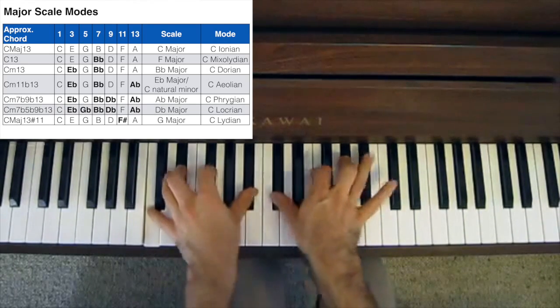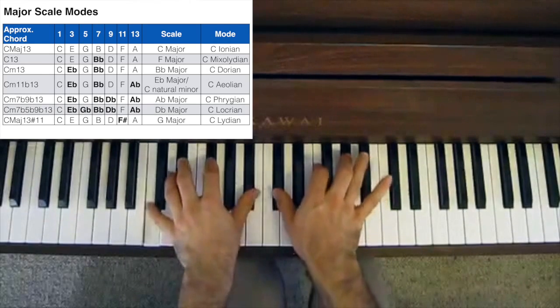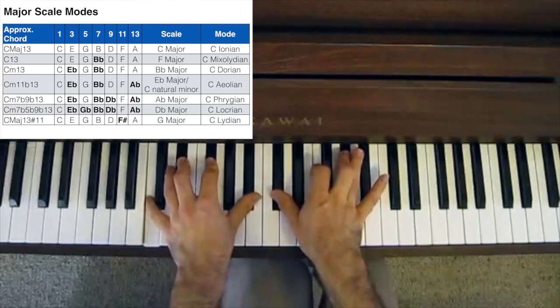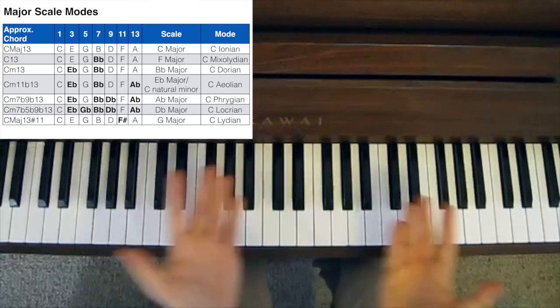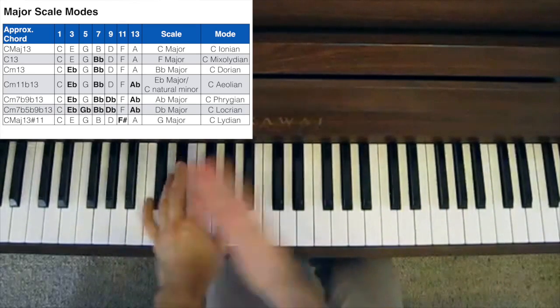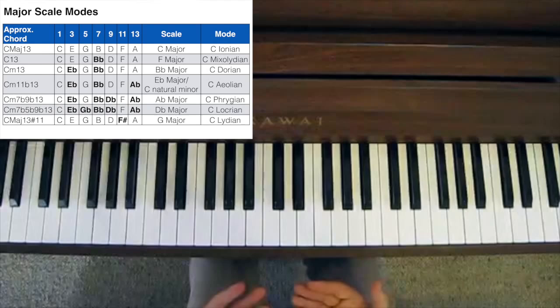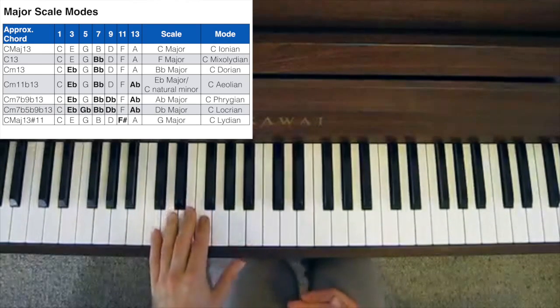Right, so that ridiculously complex chord is in the key of D flat major because it has all the notes in the scale of D flat major. And from the point of view of the C, that's called C Locrian mode. Now let's do something different.